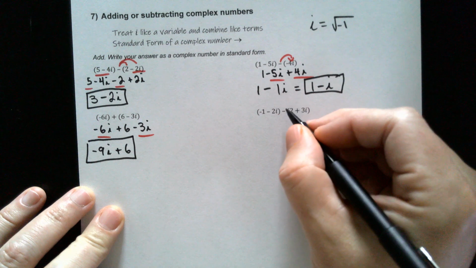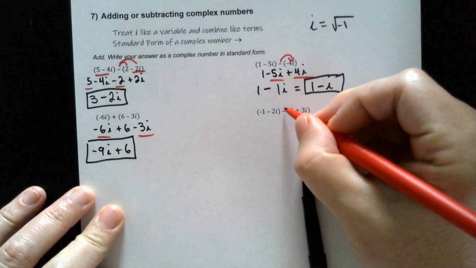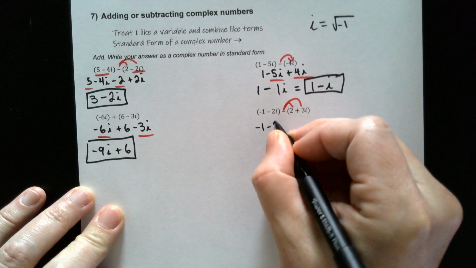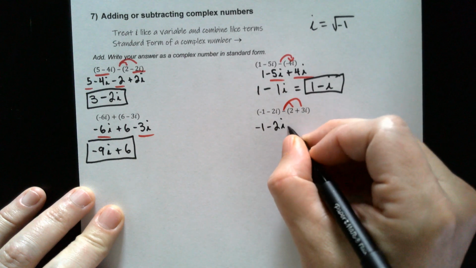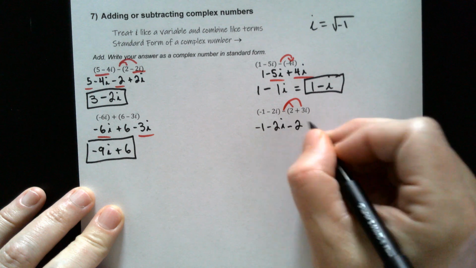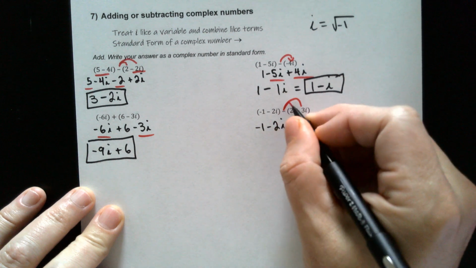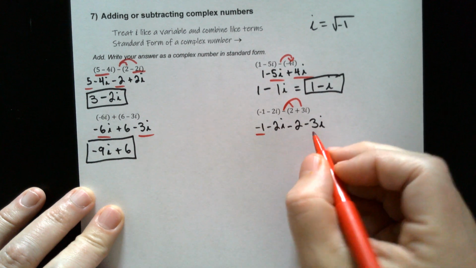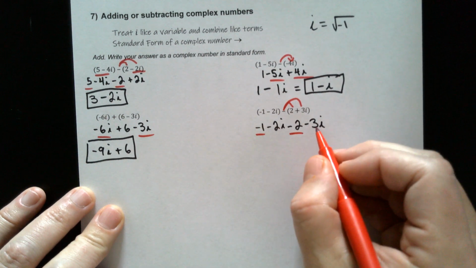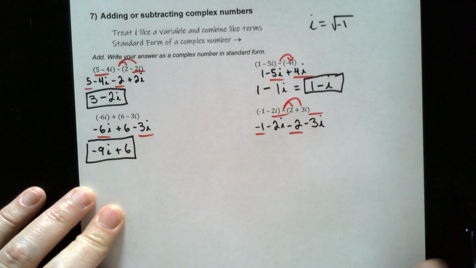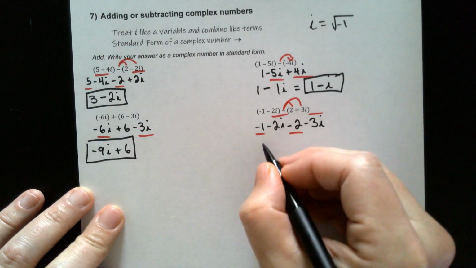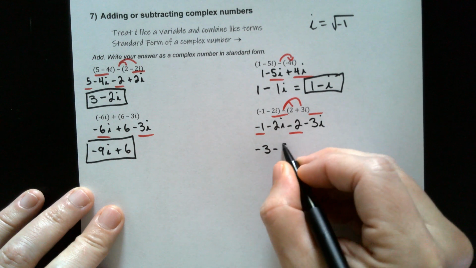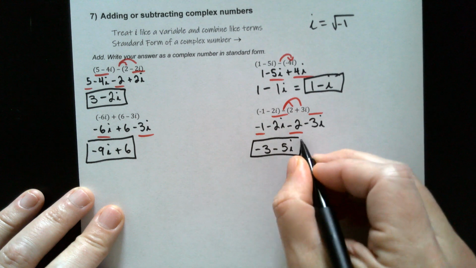Okay, and then last, looks like we need to distribute again before we drop the parentheses. So we have -1 minus 2i, and then -2 minus 3i when you distribute that negative to both. Okay, combine like terms. Looks like everything's negative. So those two are like terms, and those two are like terms. So -1 and -2, add them together, you get -3. -2i and -3i, add them together, you get -5i, and that's it.